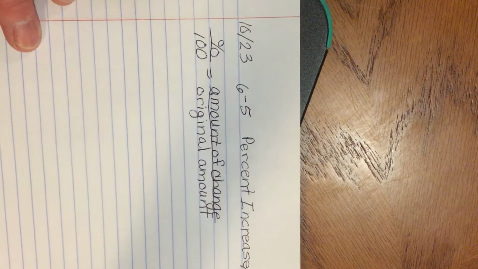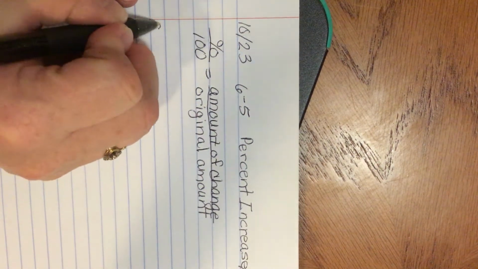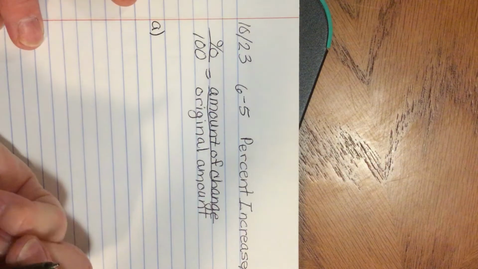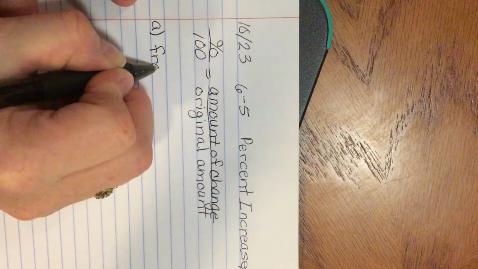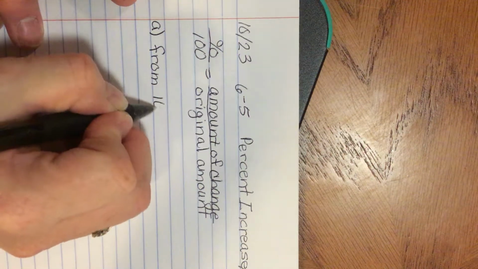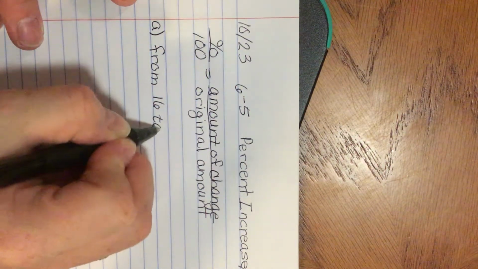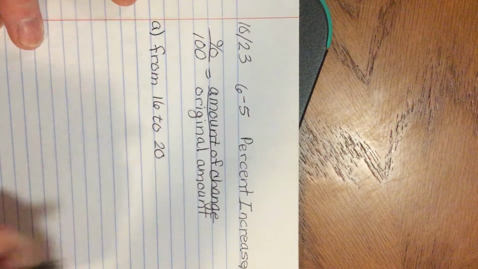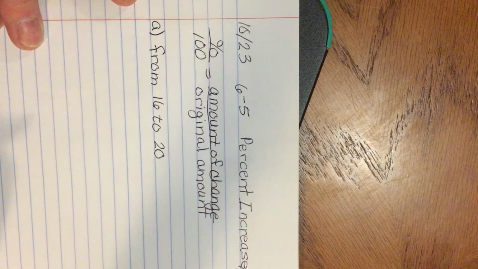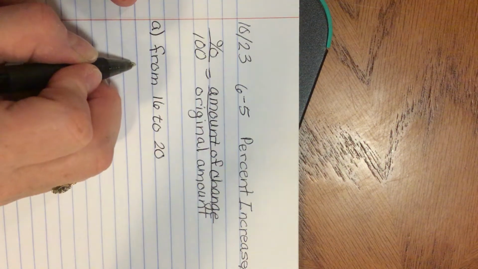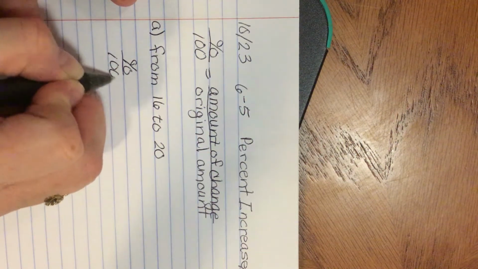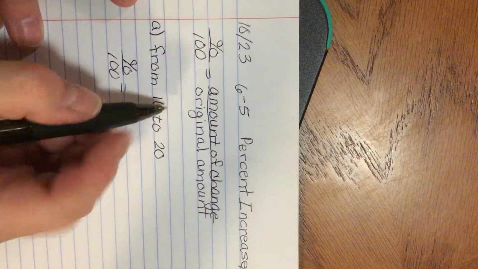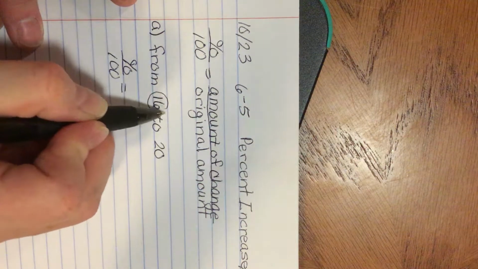Now, I want you to write on your paper. Here's our first example: from 16 to 20. Well, if we set it up, we know we're looking for the percent. We put it over 100. My original amount is the first number here.